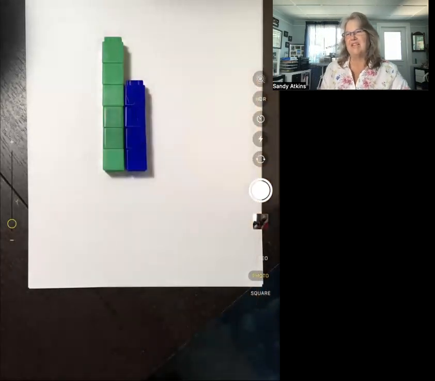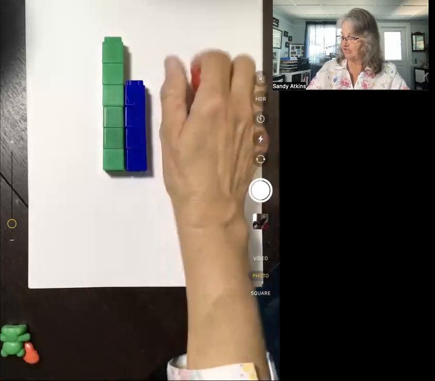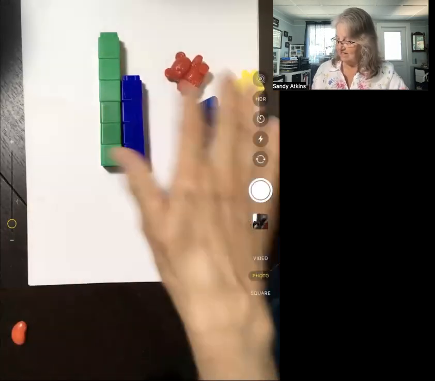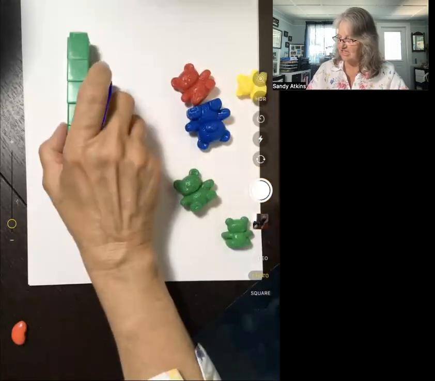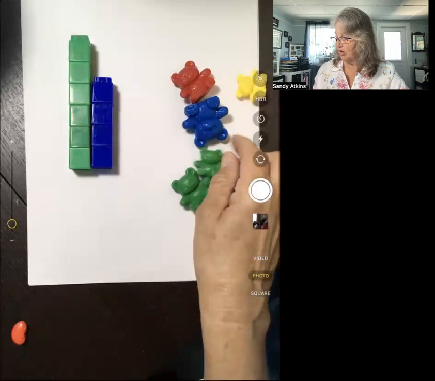So there might be a lot of stories going on where children are working on identifying how many more. They might use chains to do this. They might use some of the other counters that I've shown you, these kinds of things. Working with sets of counters versus these bars is actually a little more complex.